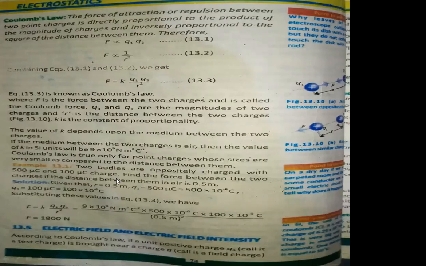I read the example statement first: two bodies are oppositely charged with 500 microcoulomb and 100 microcoulomb charge. Find the force between the two charges if the distance between them in air is 0.5 meter. I repeat, two bodies are oppositely charged with 500 micro. Mu means micro, and the unit of charge is coulomb.